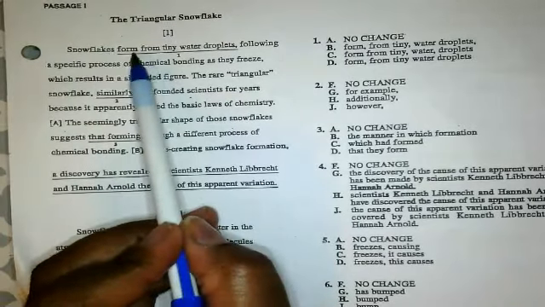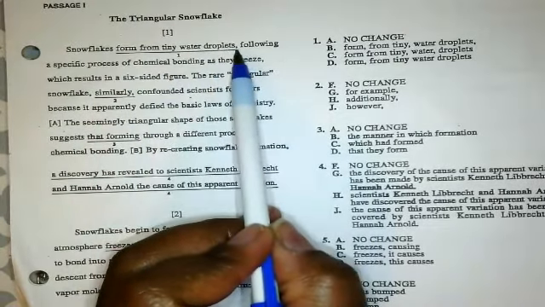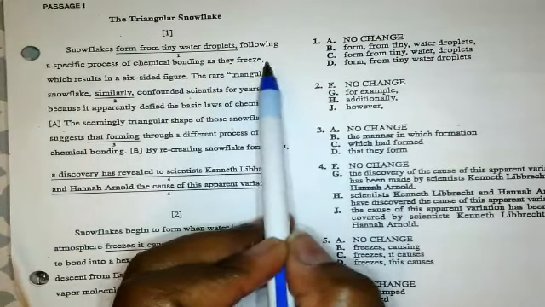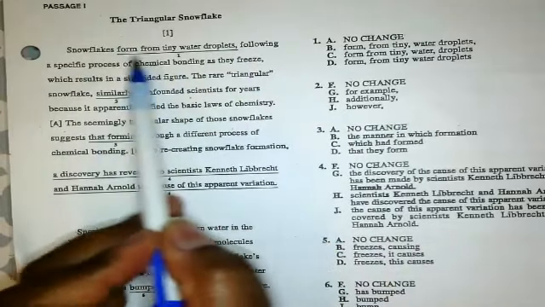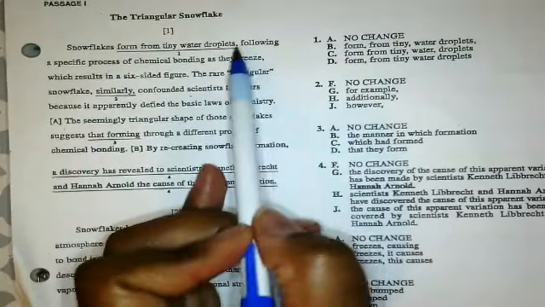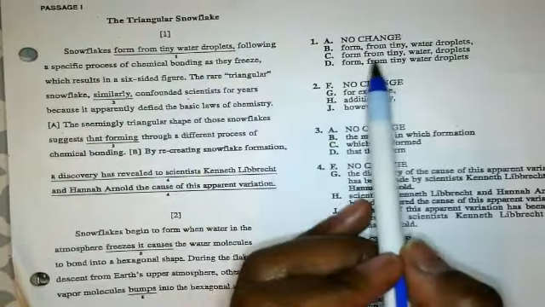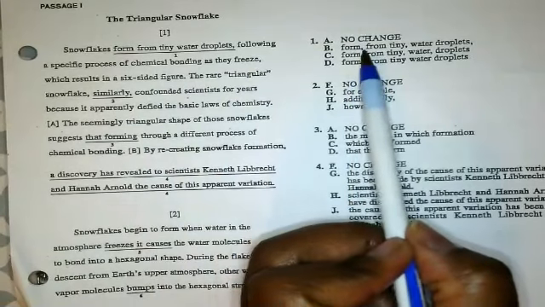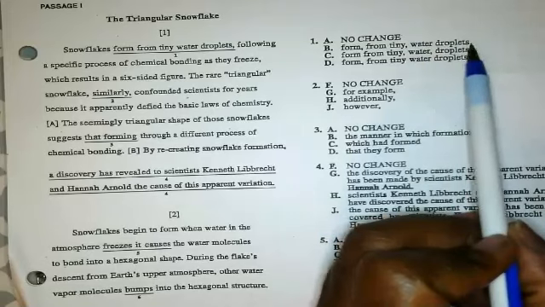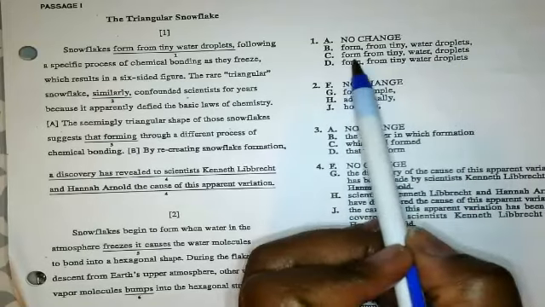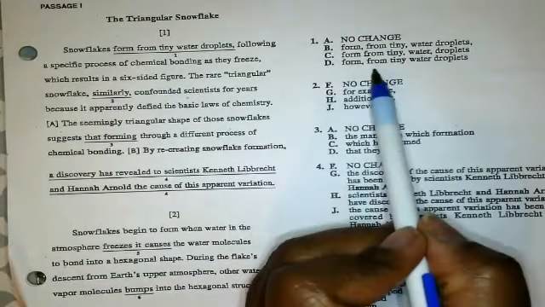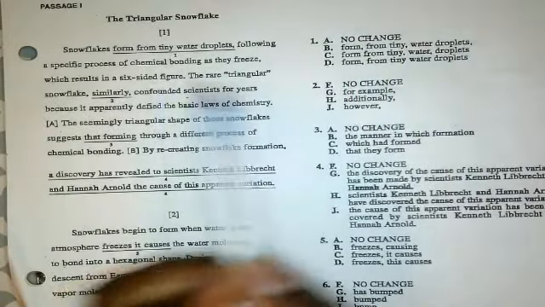Snowflakes form from tiny water droplets, following a specific process of chemical bonding as they freeze. Now we're going to stop there because the part that is underlined we've already passed. In the part that's underlined, we see 1 comma after the word droplets. In the answer choices, we see a comma after form for answer choice B, a comma after tiny, a comma after droplets. And then in C, we see a comma after tiny, comma after water, and in D, comma after form, and that's all.